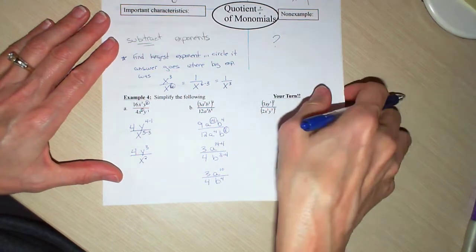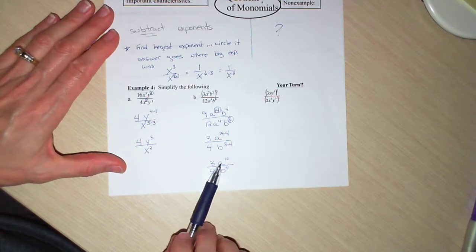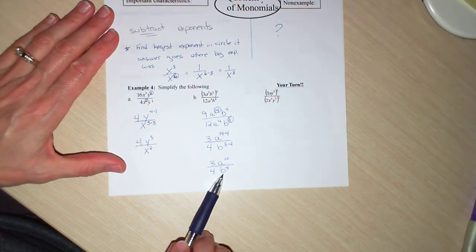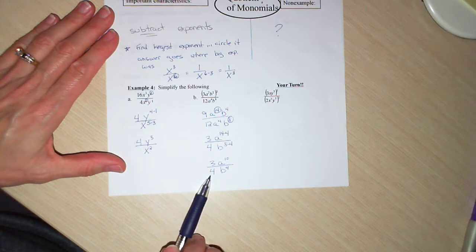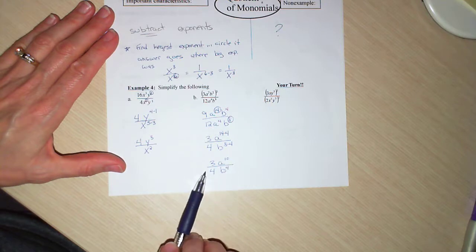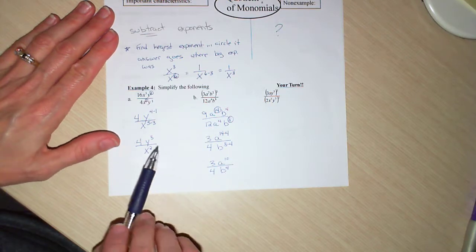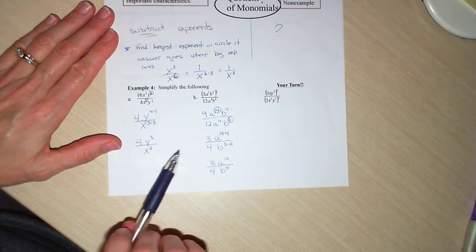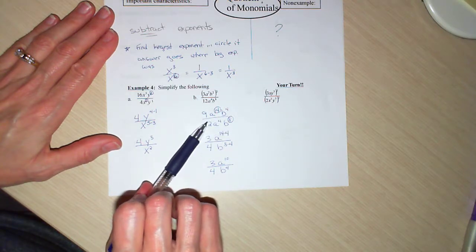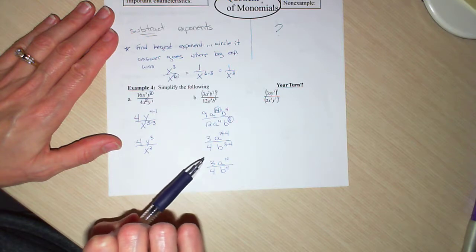Okay, so now once again, how do I know I'm done? Notice my final answer has one a and one b. Whole numbers are simplified, or fractions are simplified, and no negative exponents. We'll get to that later. Over here, I had one x and one y when I was all done. Right? I can't stop up here because I have two a's.